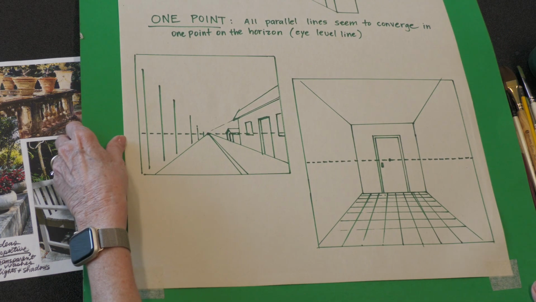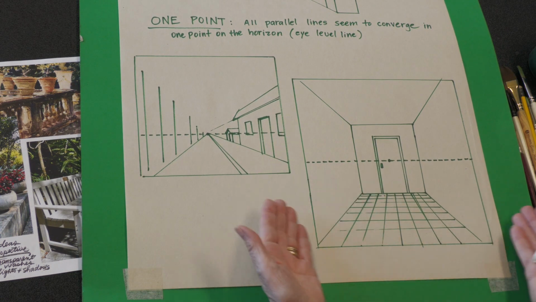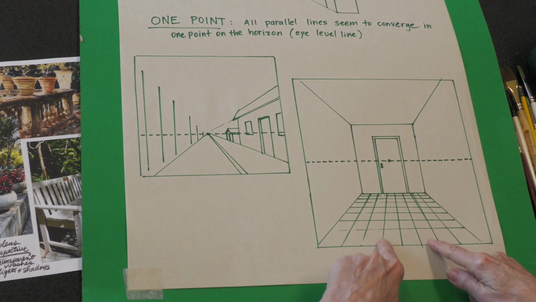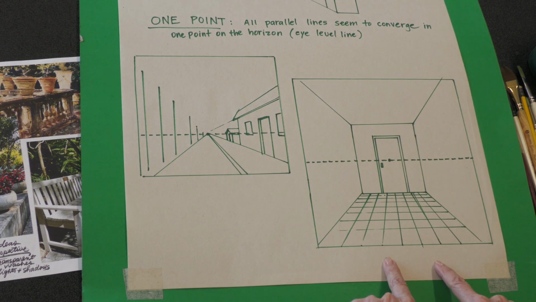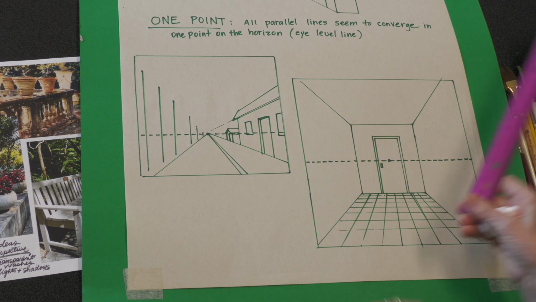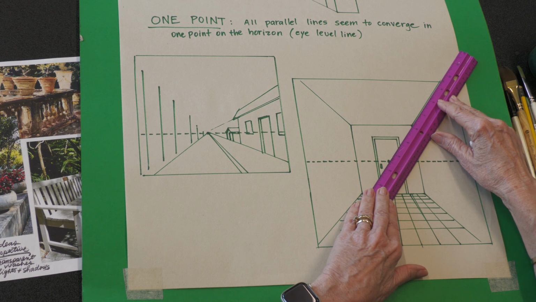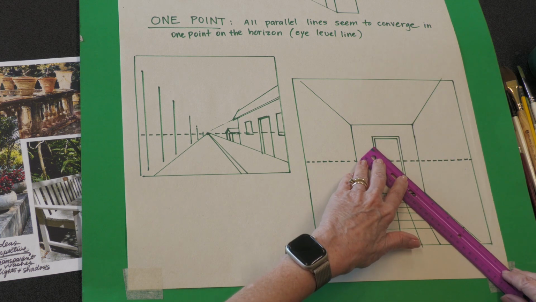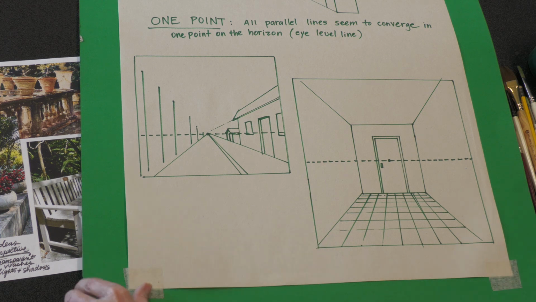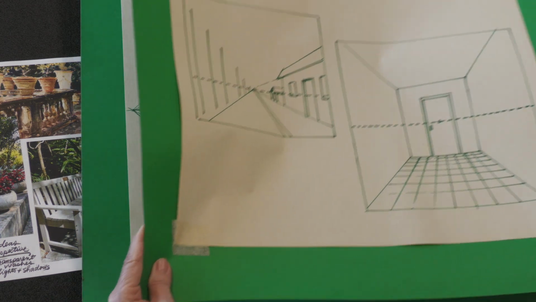In this particular illustration, we're looking at the interior of a room. If you were to continue all these lines on the floor, this is a tile floor, they would go straight to this point, just like the ceiling would go straight there. And the lines of the walls and the floor would go straight there. So that is explaining a little more about one-point perspective.